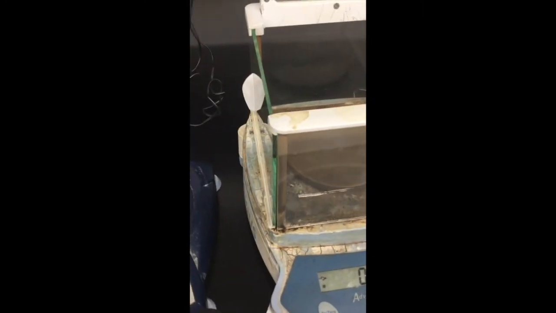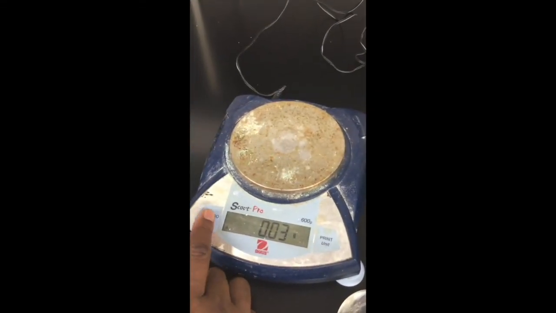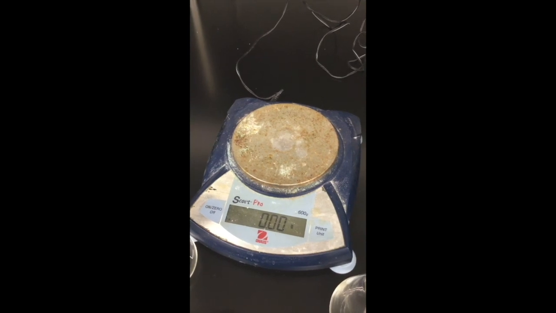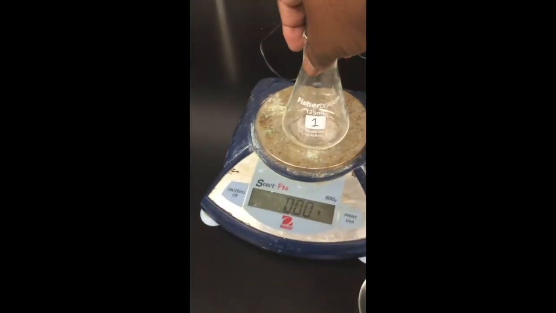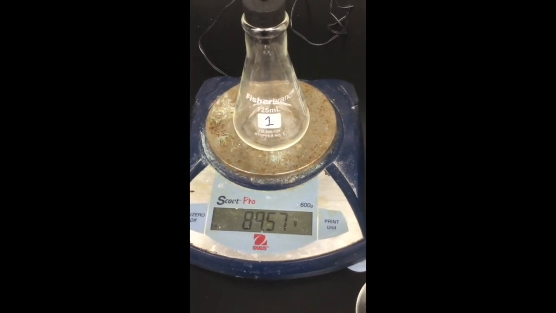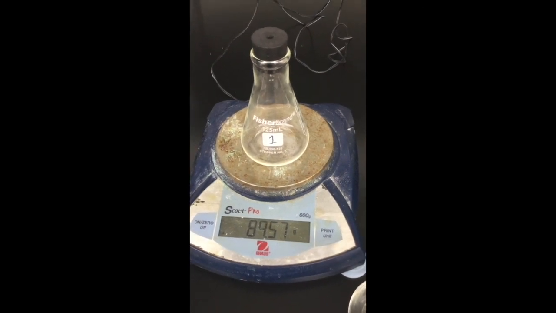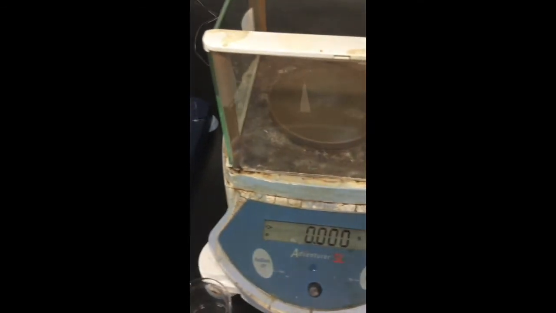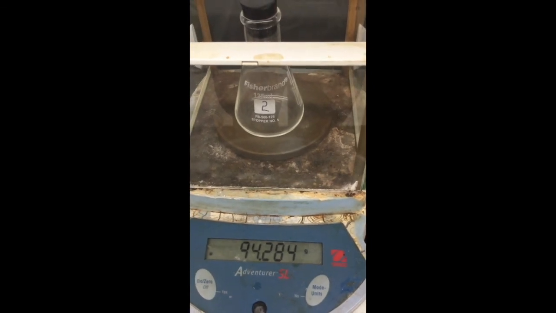So let me start by zeroing the centigram balance. Make sure that it is 0 by pressing the zero button. Now I will weigh the empty flask by itself. You can record the mass of LMR flask number 1, or trial 1, and for trial 2 we will do the same thing. Your job is to record the mass of the empty flask.